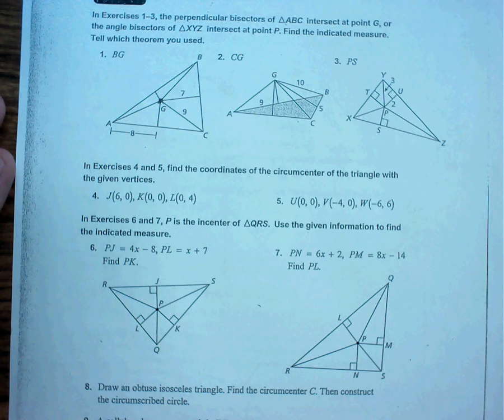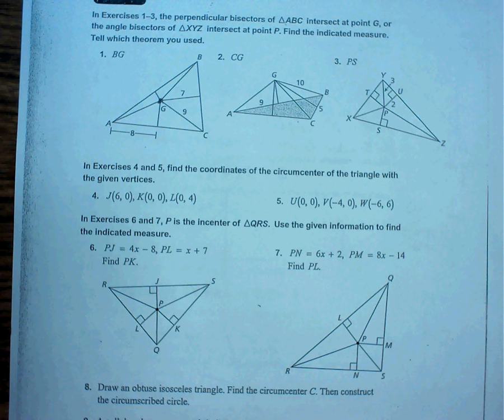Circumcenter. No. Centroid. Well, that's what we get. So that's the challenge, right? We have to figure out what the distance from B to G is. It's not incredibly difficult, but it's not particularly easy. And we have the information that we need, but we have to identify it.